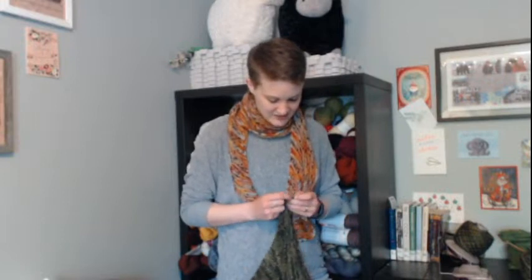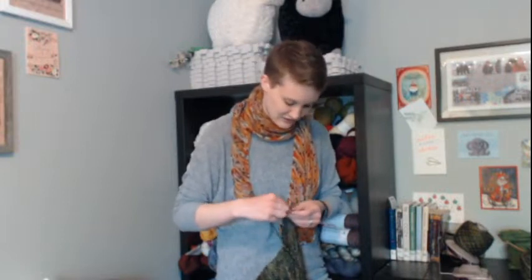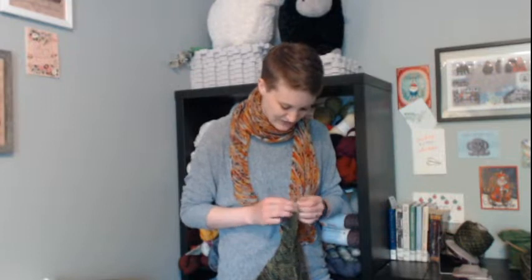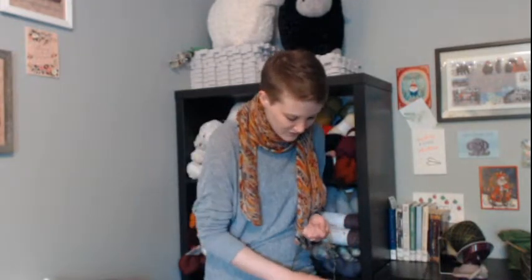I can show you guys, actually, because I've got it right here. But first, I'm going to get whatever is happening to my knitting right now undone. There we go. Okay. Why do I have so many cuts in the yarn all of a sudden? Future Emma's going to hate me.